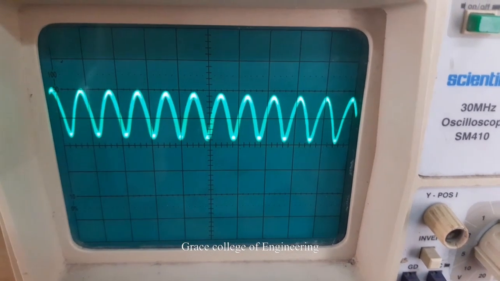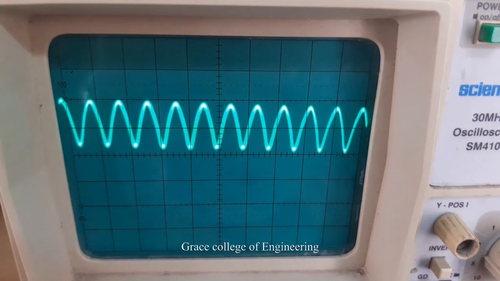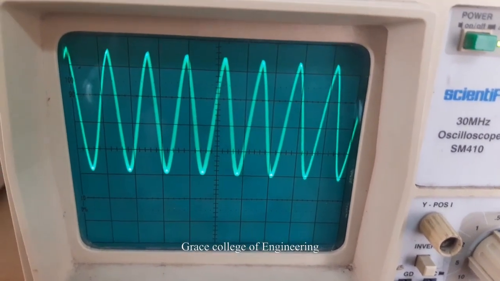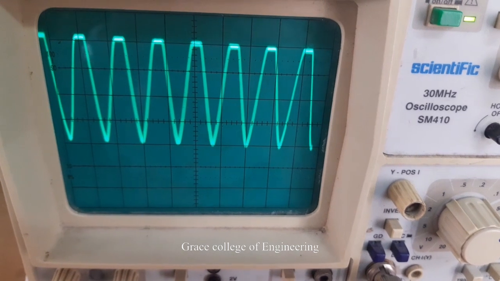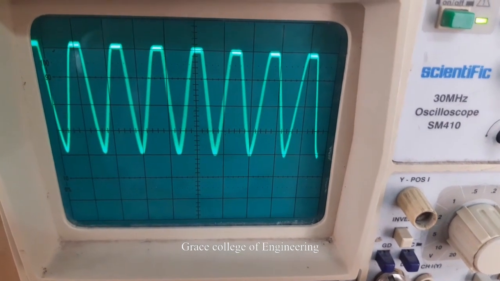This is one of the input voltages V1 and this is the other input voltage V2. This is the output voltage. Now this will be the difference between the two input voltages.